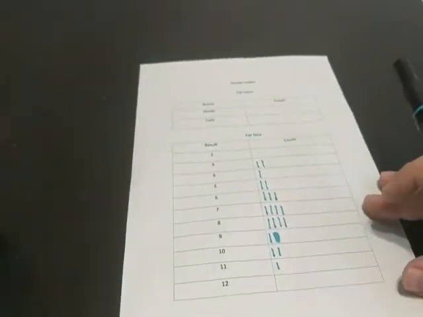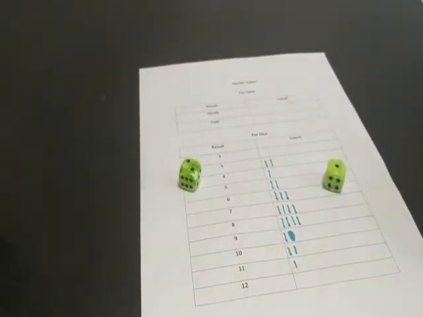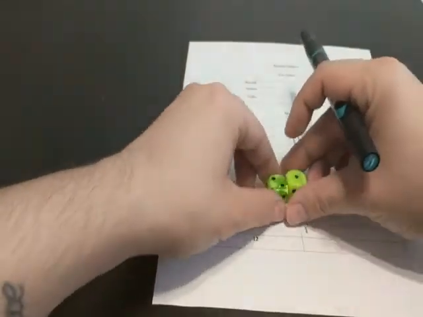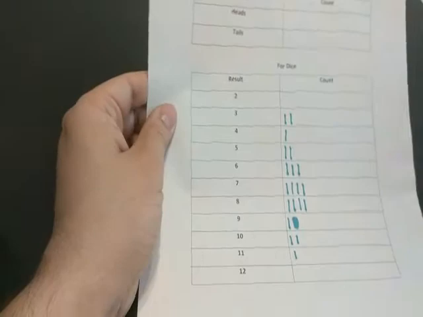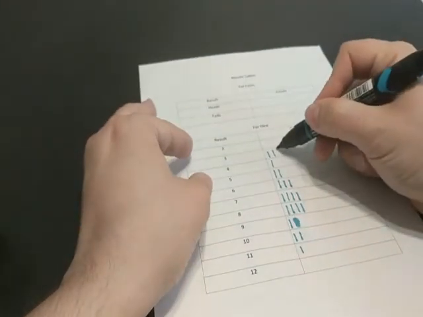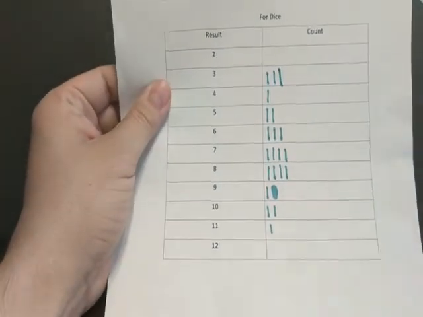And so what I did then was I took my dice, once I had my table set up, and I rolled them. Look at that. A 2 and a 1, I get a 3. Then, take my marker, add a tally mark to 3. Now, I did this a total of 20 times, and then I made a bar graph.